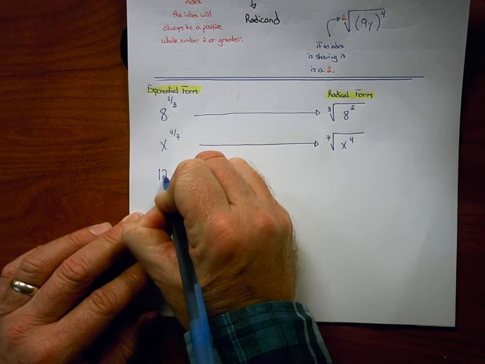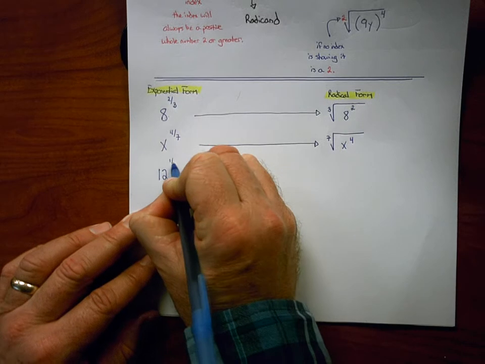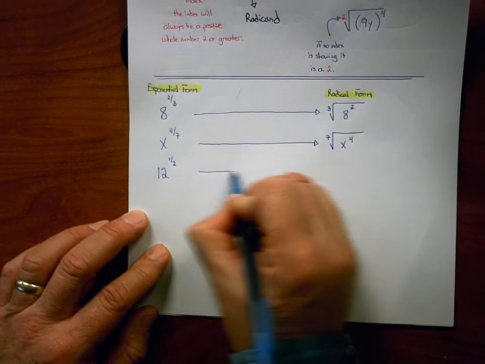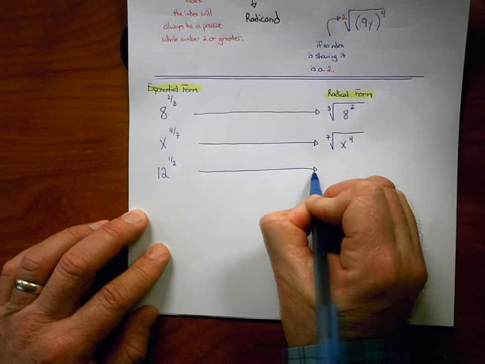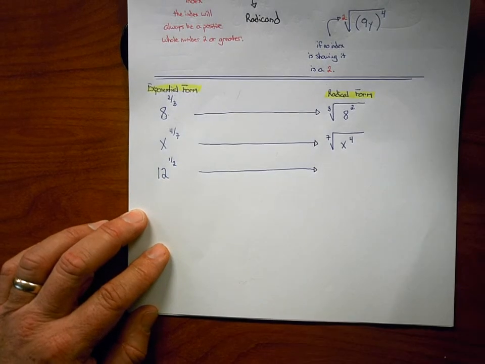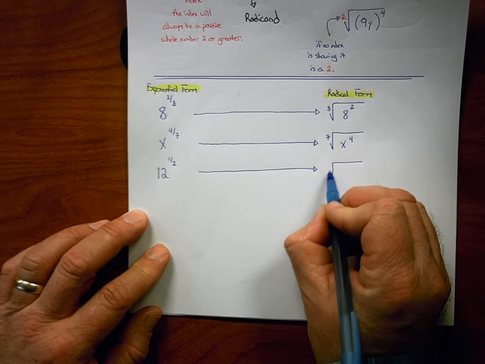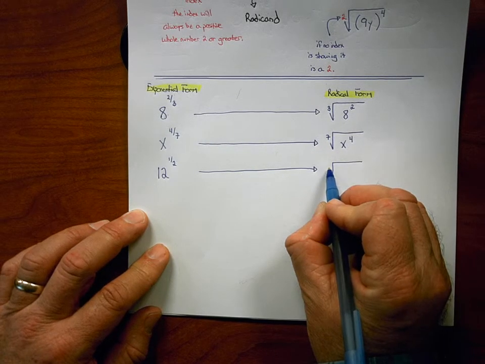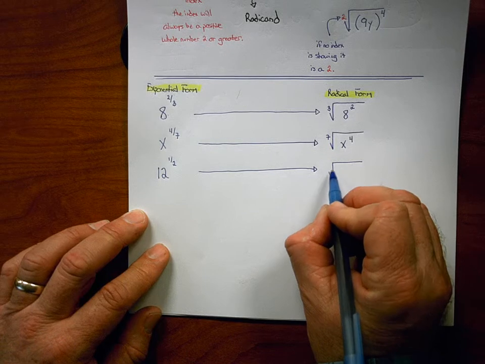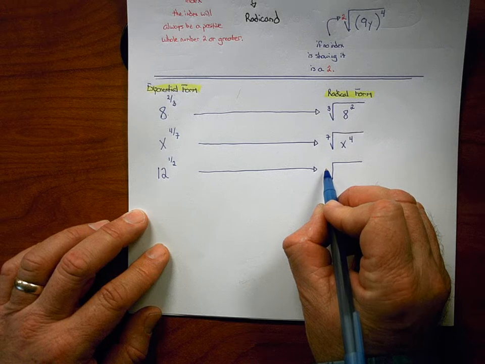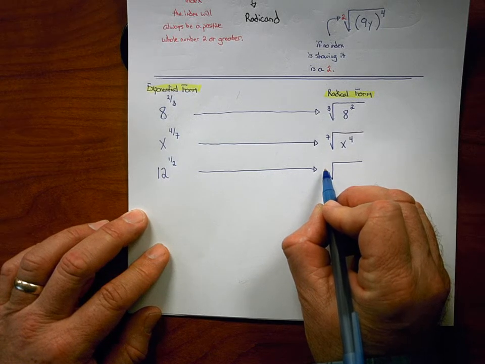12 to the 1/2 power. To put this in radical form, I draw the radical symbol. What would the index be? 2. Now, think about what we talked about. If the index is 2, do you really have to write 2 for the index? No. If the index is 2, you leave the index blank.